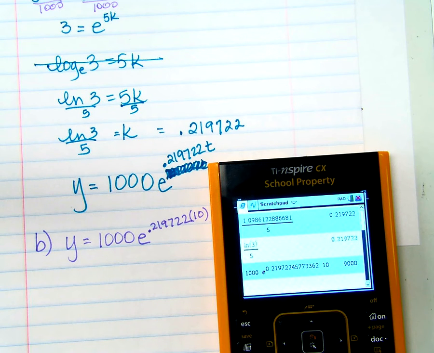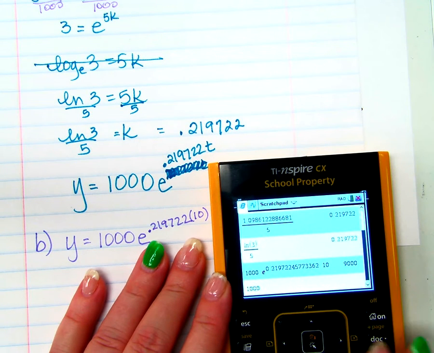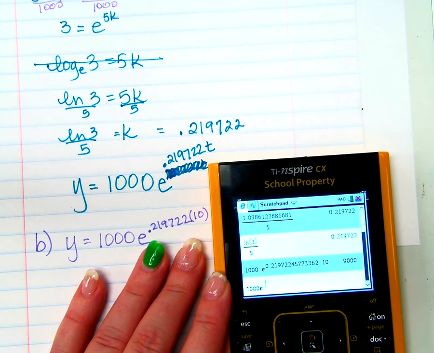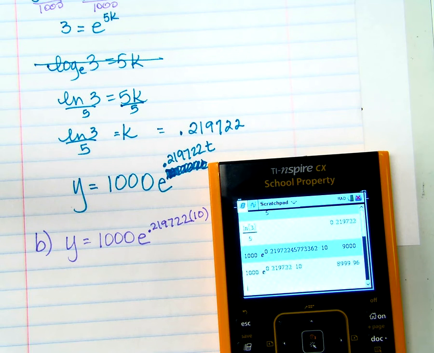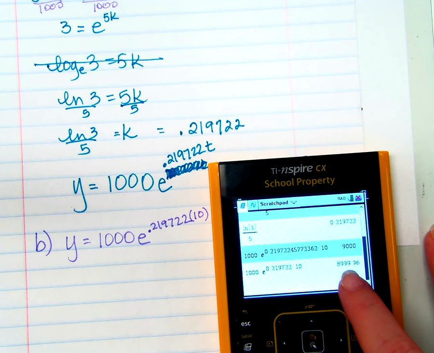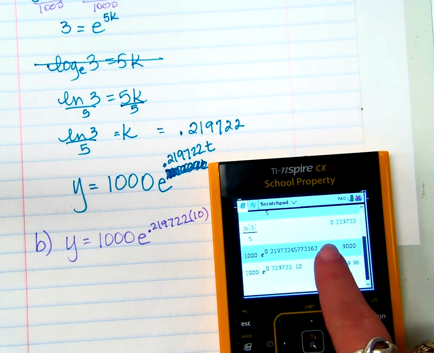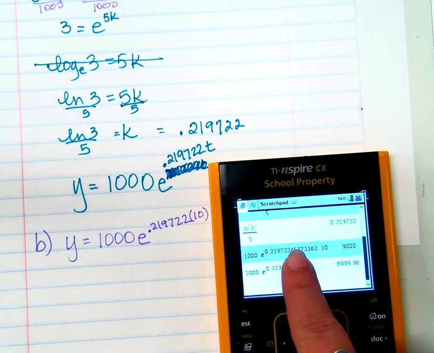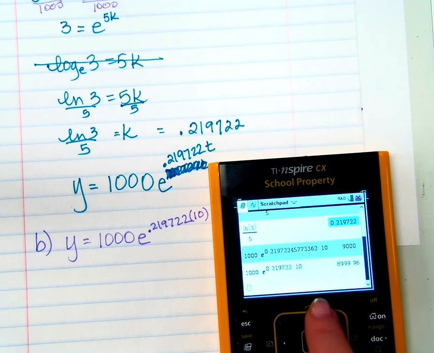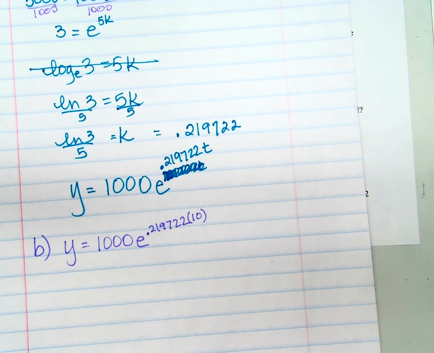Does it really make that big of a deal? 1,000 e to the 0.219722 times 10. Are those two exactly the same answer? No. This gives me the exact answer. This is an estimate. Sometimes we could probably figure out what it was supposed to be with our rounding issues, but sometimes we would get it wrong. Does everybody see how I went and got that number? I just arrowed up to what I needed, and then just pressed enter right where I needed it. You okay with that? Just reminding you that you can do that.